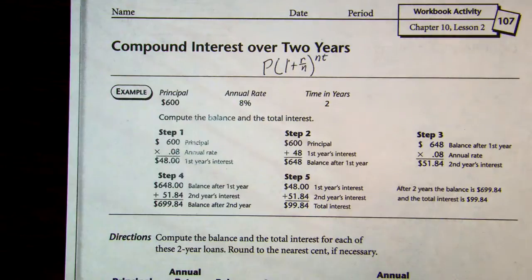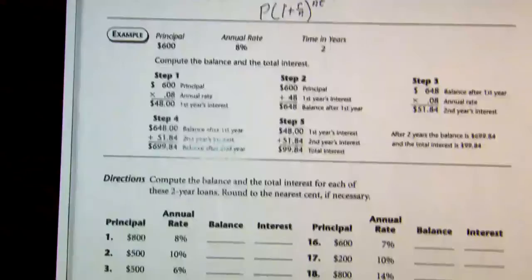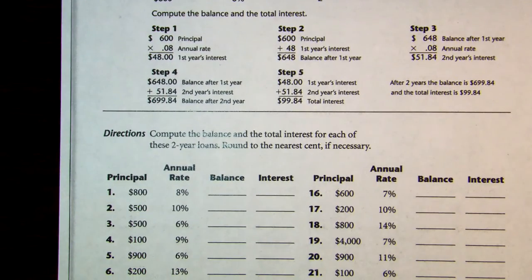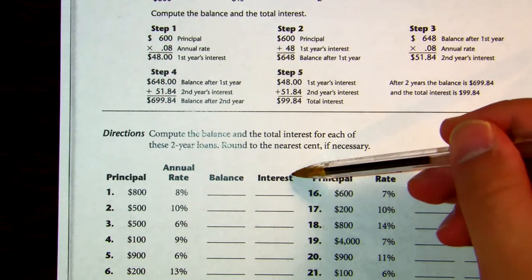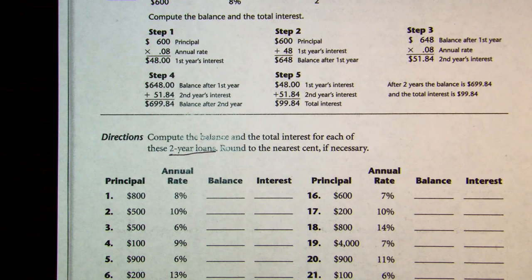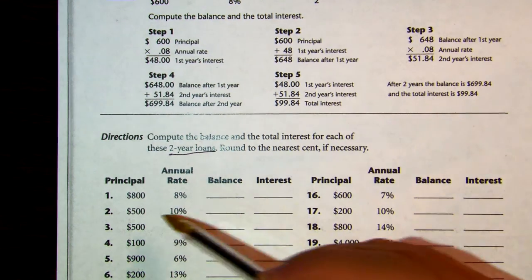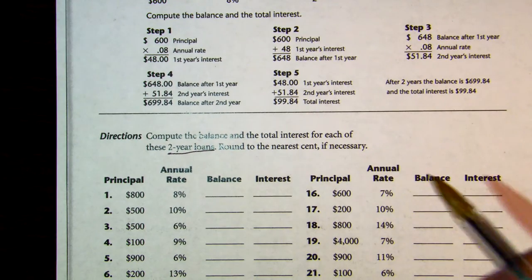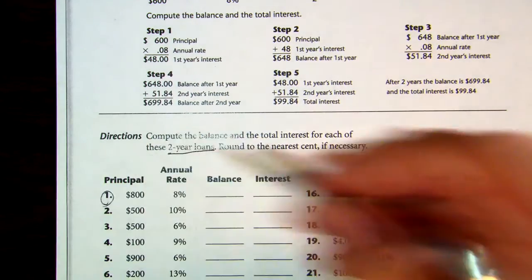And let's go ahead and look at the very last part here. Again, we want to find what the new balance is and what the interest is on a 2-year loan. And it is just compounded in 1 year. All right, so it's 1 year here. So here we're going to use our formula again. Let's do number one as an example.